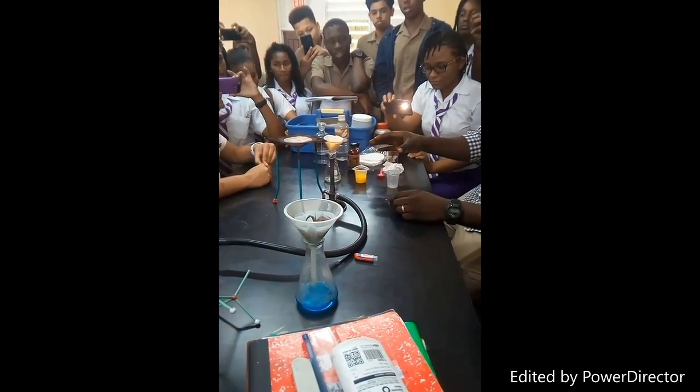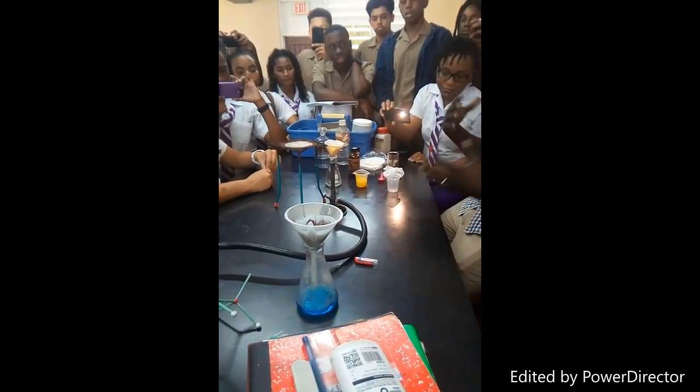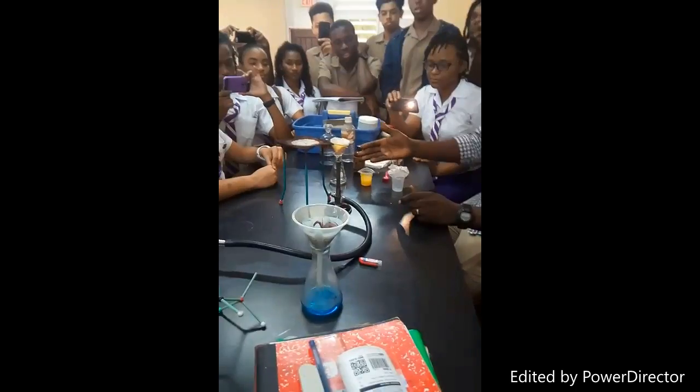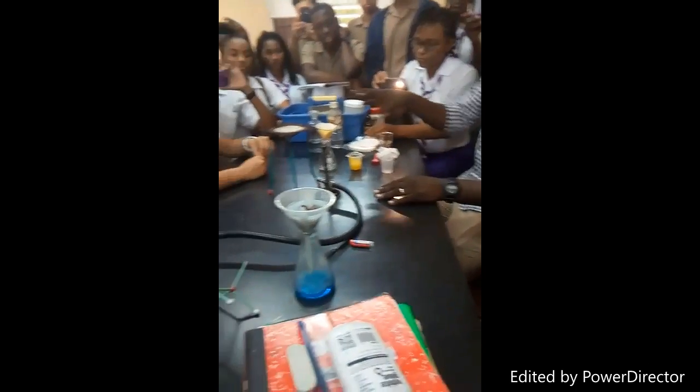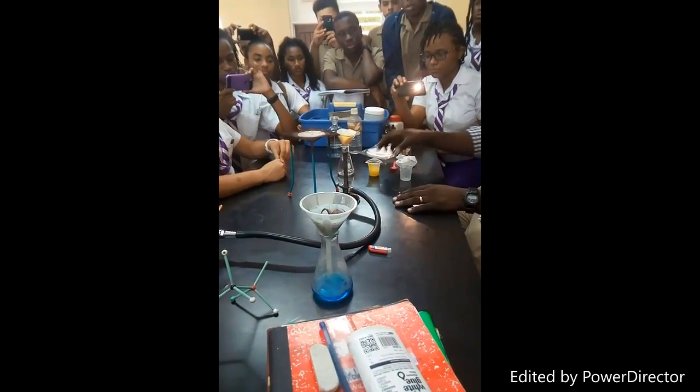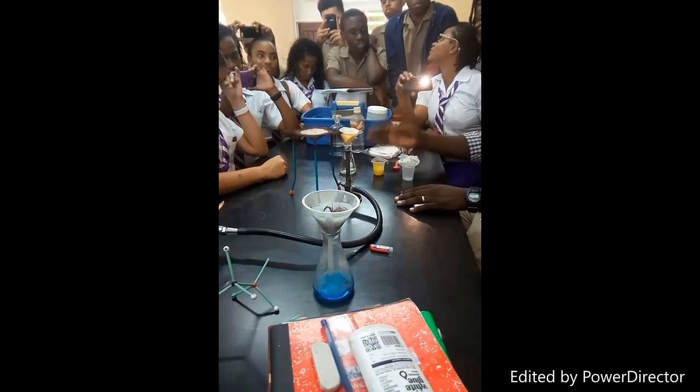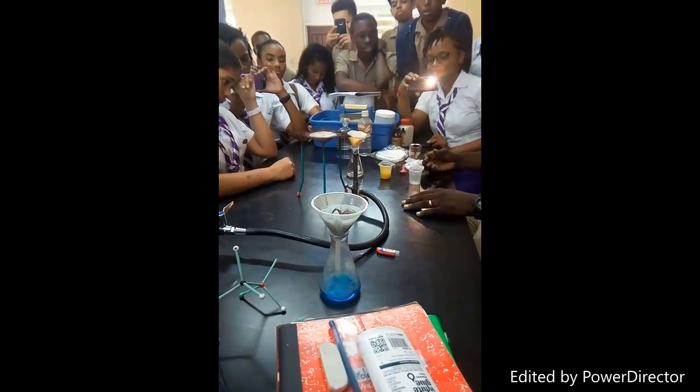The filtrate is colorless. Let me just refresh your memories. When you're filtering, the substance coming through the filter paper is the filtrate, and the thing left in the filter paper is called the residue, just in case you did not remember. It is colorless, which means that we're doing well.